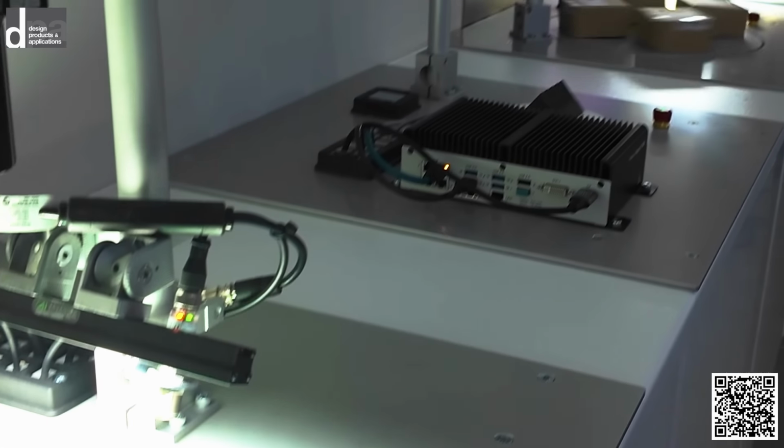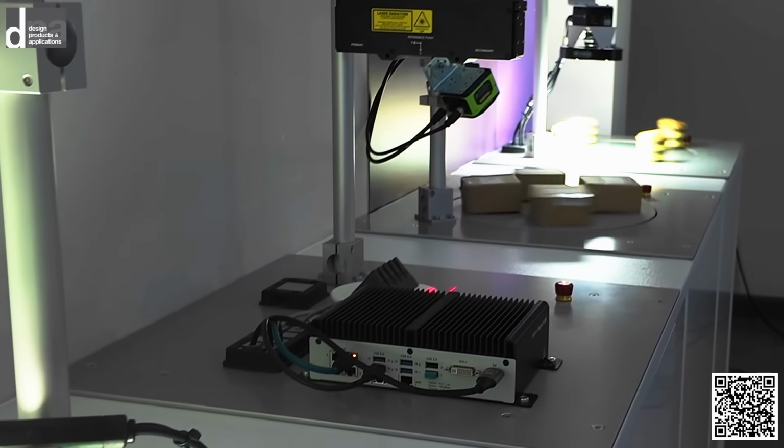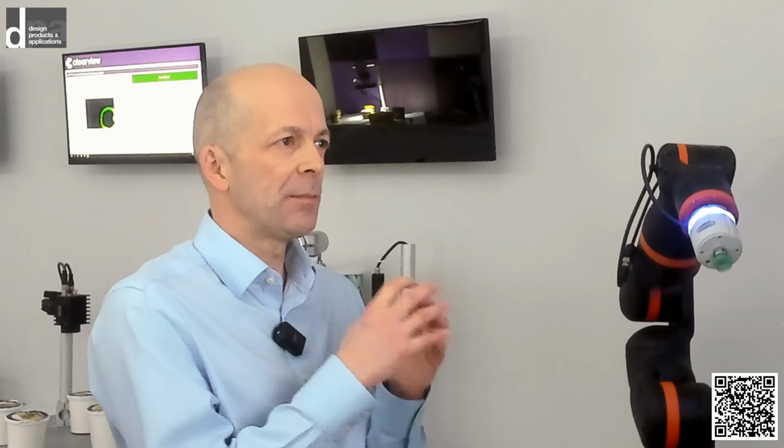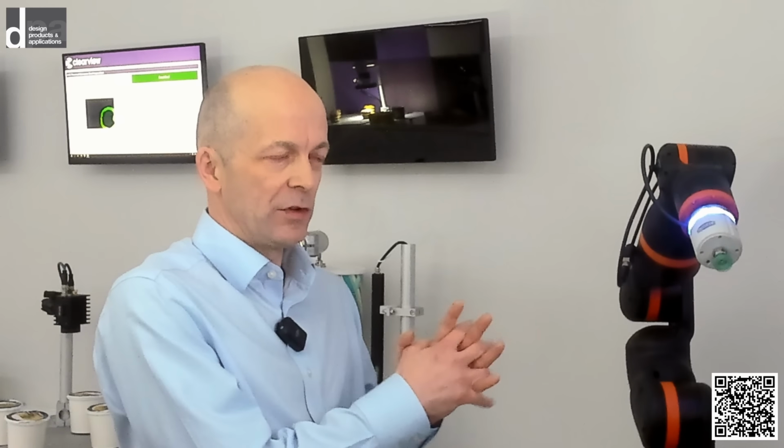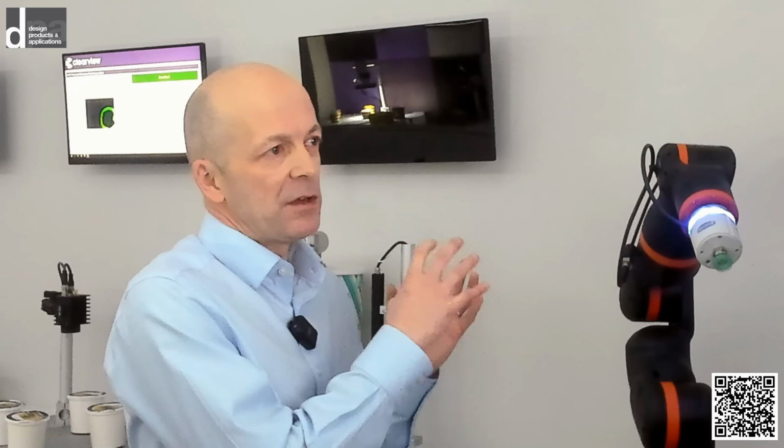But in broader terms, you're looking at allowing manufacturers to be more efficient, to get a better return on investment on their manufacturing process. Vision can give those insights to drive manufacturers to reduce waste, for example, which also feeds into being more eco-minded, with less scrappage and less waste, while making manufacturing more efficient and cost-effective.